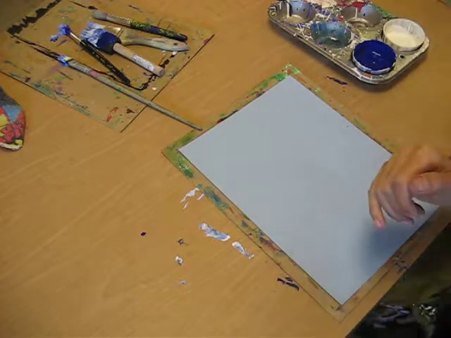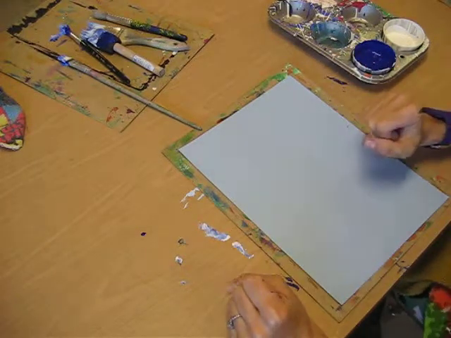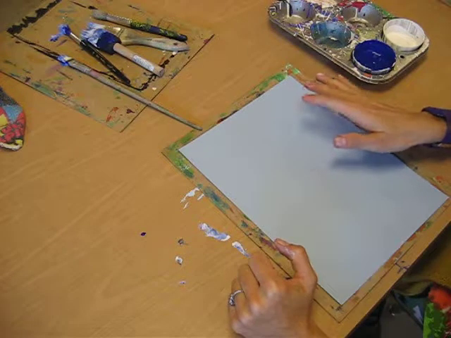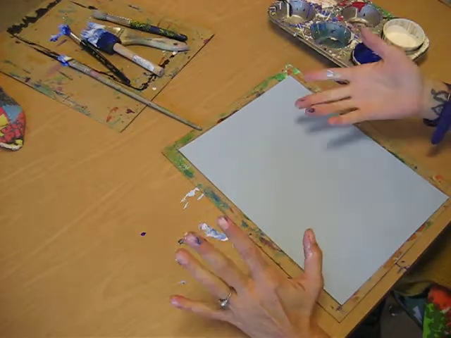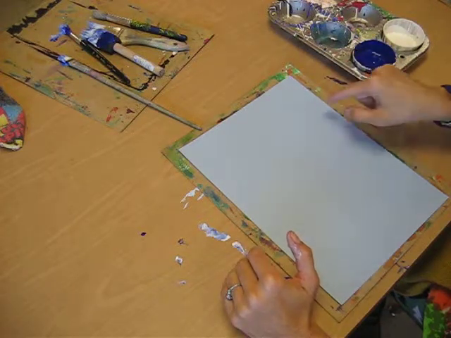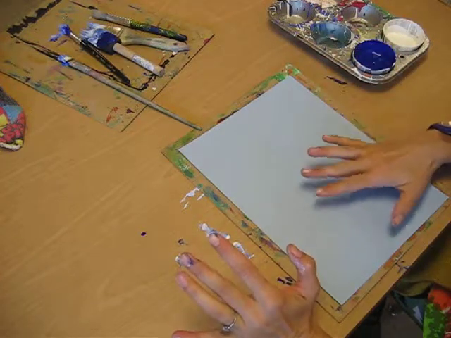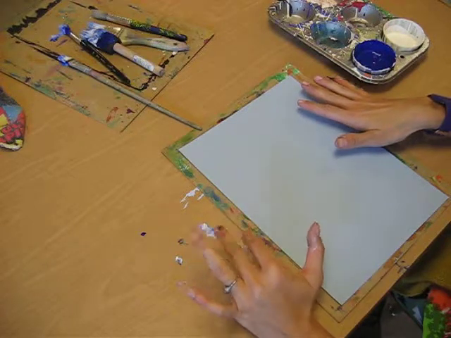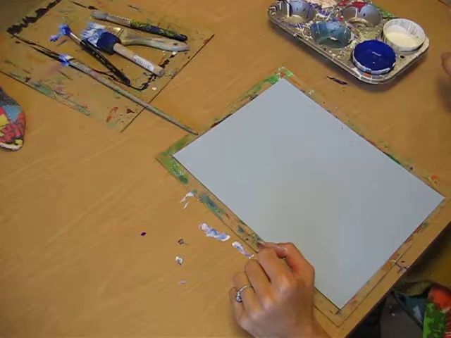Hey guys, so I'm going to show you how to paint with tints. A tint is when you add white to any color, and that makes the tint for that color. So if I want to make a tint of blue, I would use blue paint with some white paint, and that makes a blue tint. So you're going to cover your blue paper today with tints of blue, and that's all we're going to use, is blue and white paint.